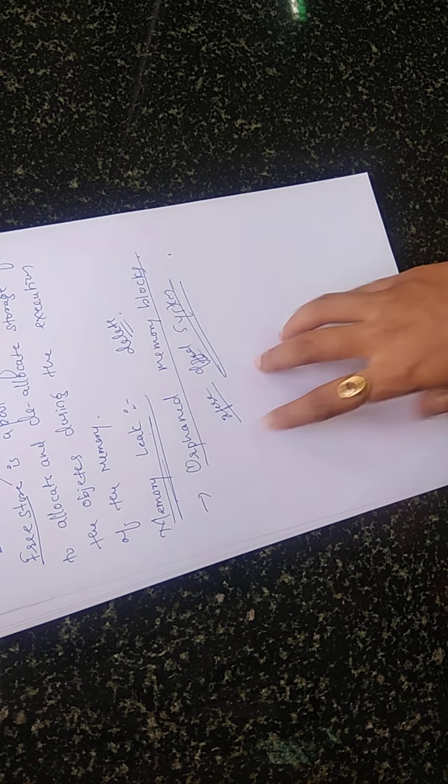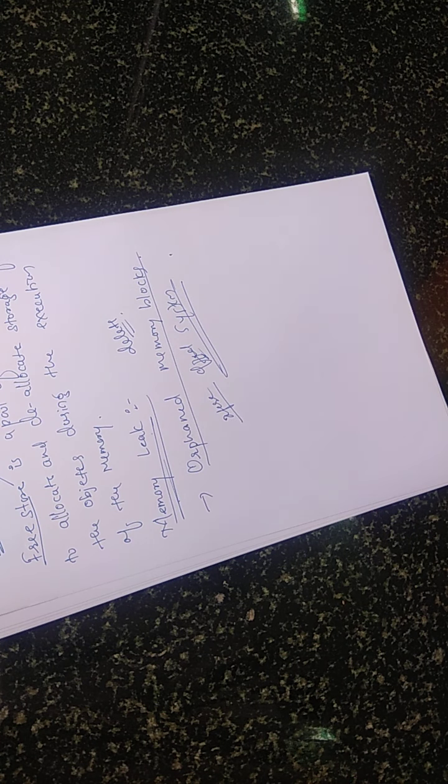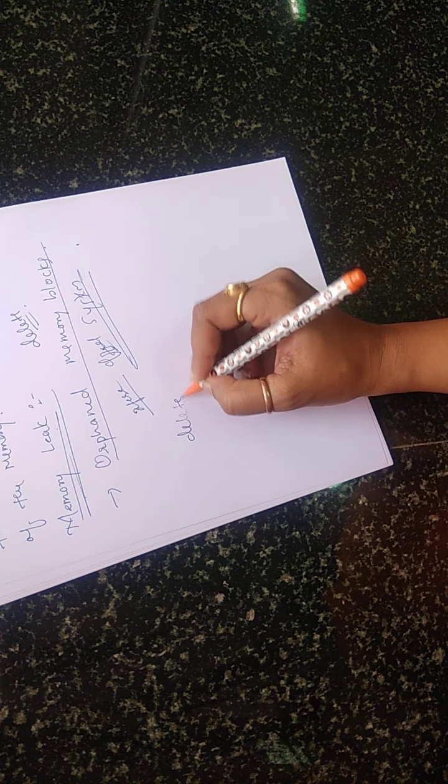Then the next point is memory leak. When you allocate space dynamically to your object, even though you use the delete operator, the memory will not be released and remains reserved like that. Then that memory cannot be used further for other objects.